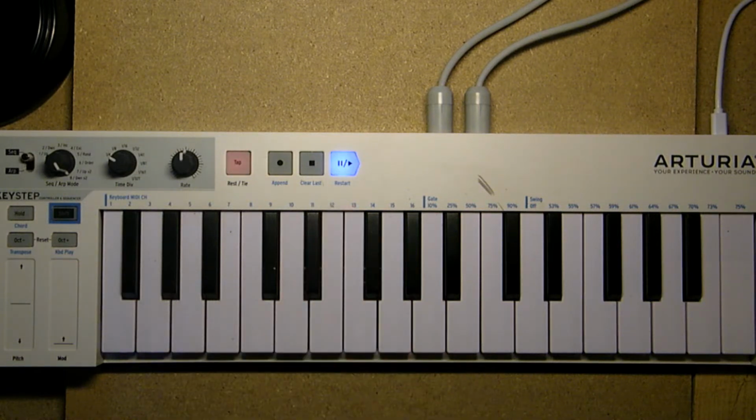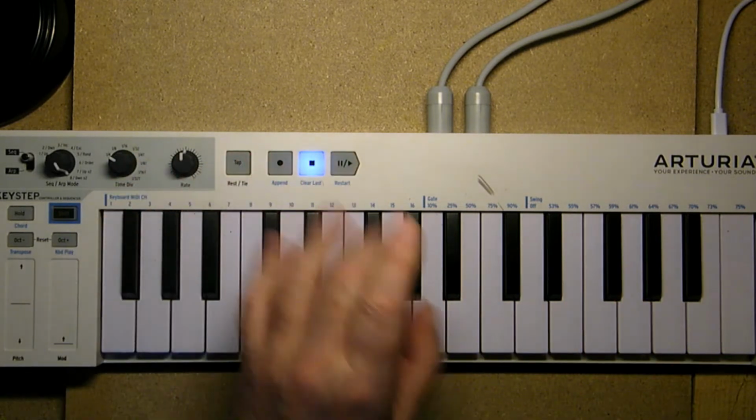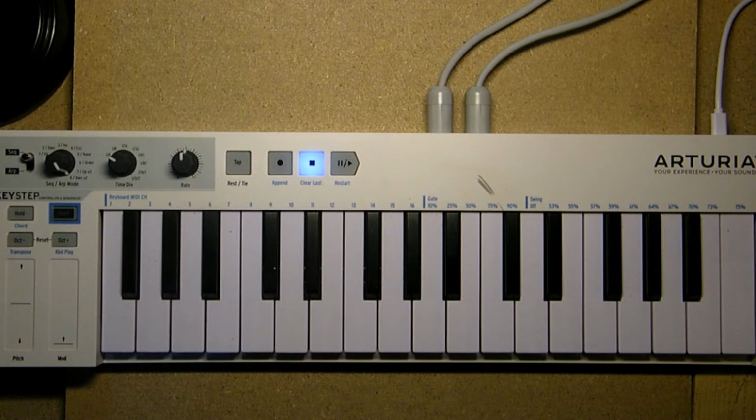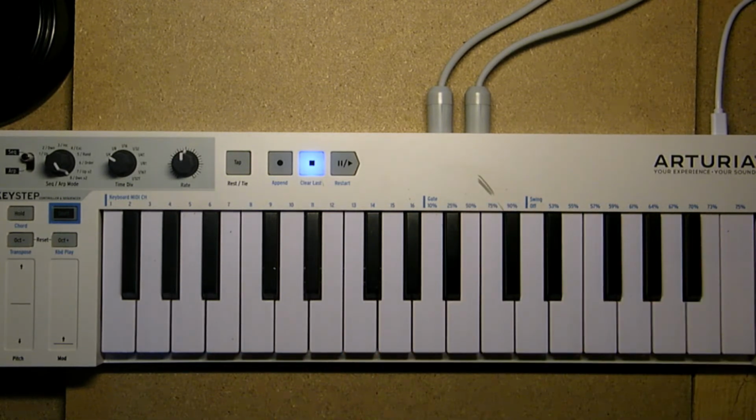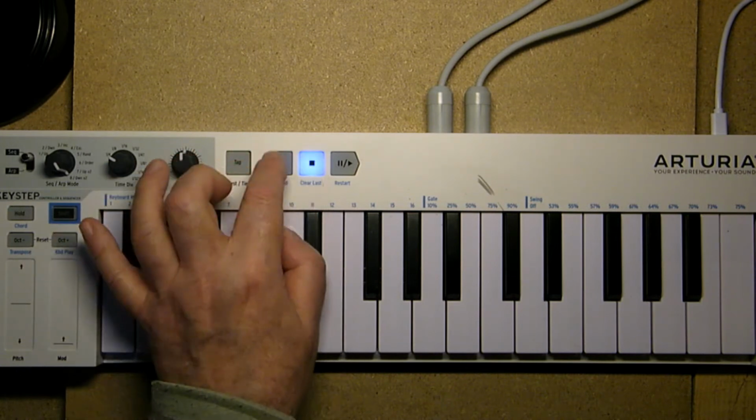Important to know is that the sequence is transposed immediately, even if you hit the key in the middle of the running sequence, causing all following notes of the sequence to be transposed. So here, let me show this.